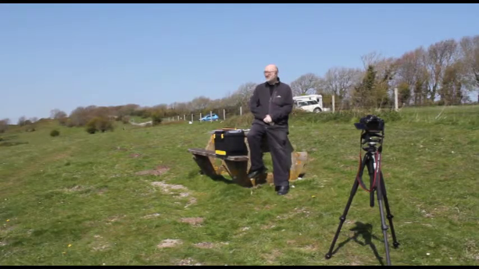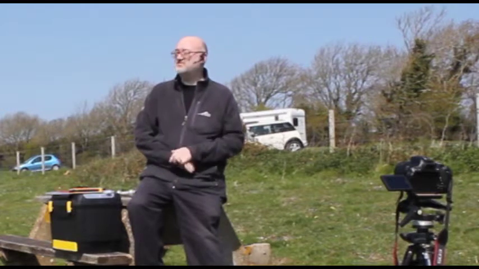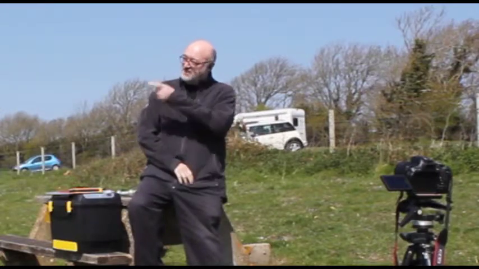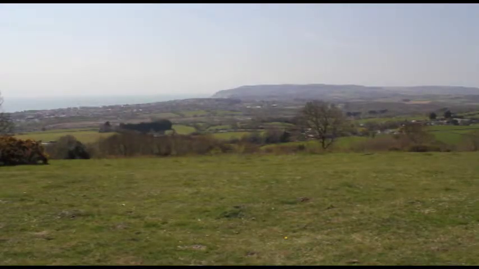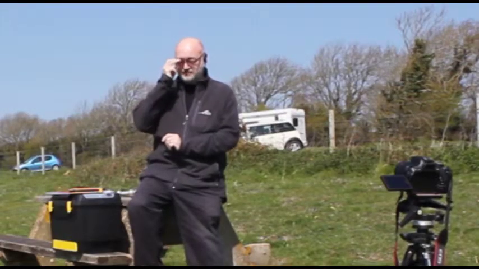Welcome to our location on the sunny Isle of Wight. This is Brading Downs on a beautiful blue sky day, and I've actually used the view from here in one of the shots. This view over here is the one I ended up using, which is really nice. So a bit of a bonus for the location.